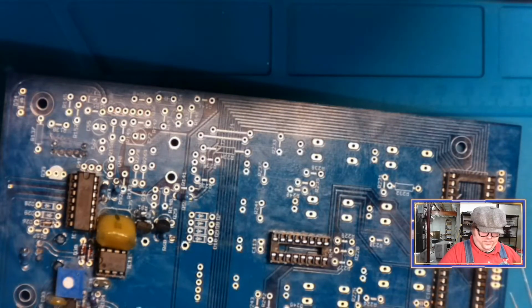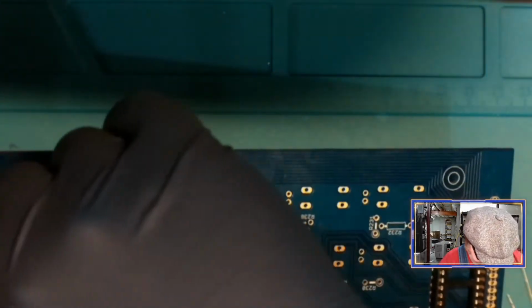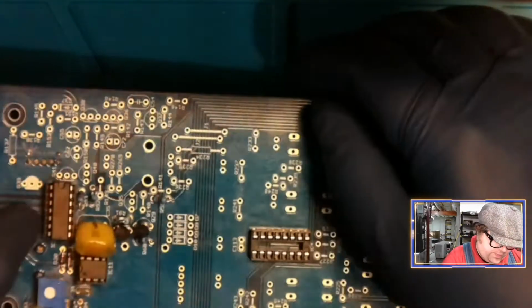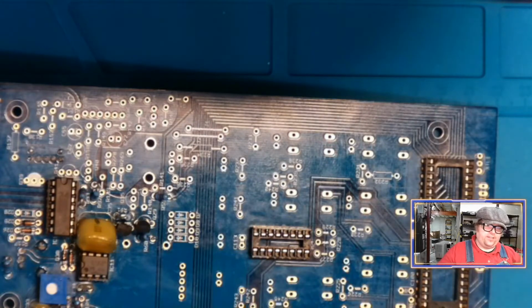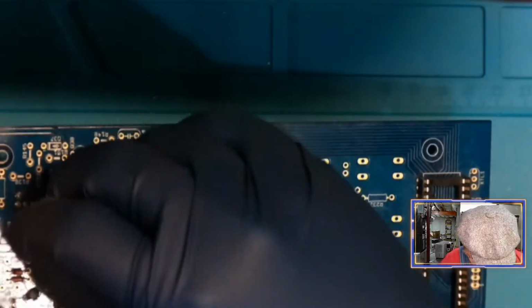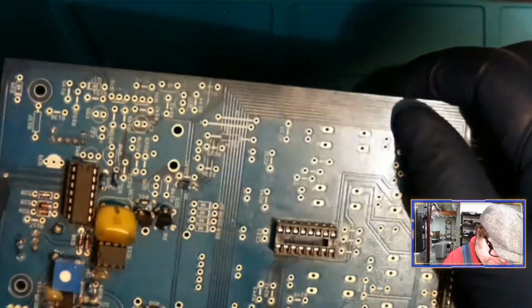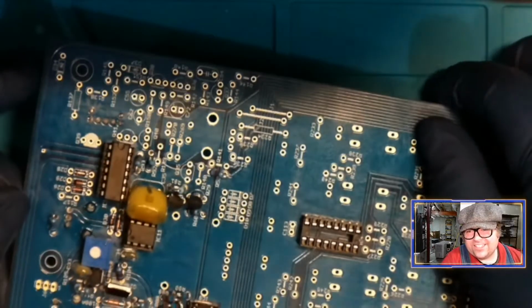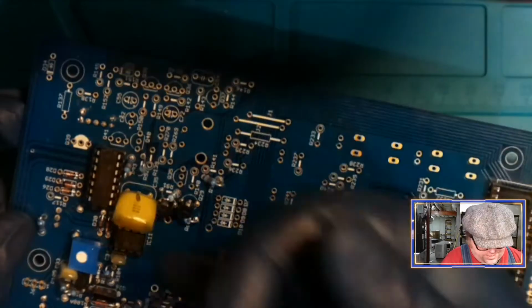And should you be building one of these for yourself, mind that these 3 diodes are not running in the same polarity. Well, you'll see the board marking. 2 of them had the stripe down here, and 1 had the stripe up here.